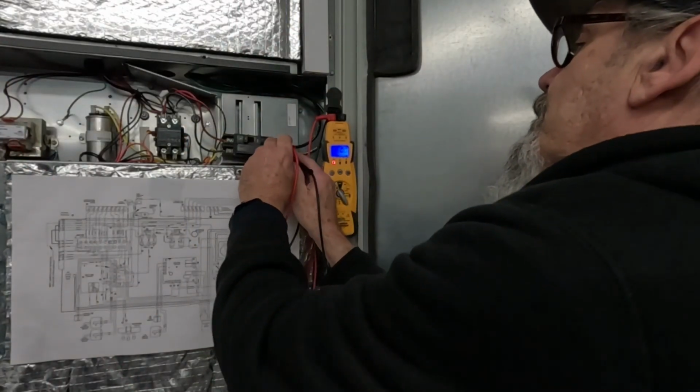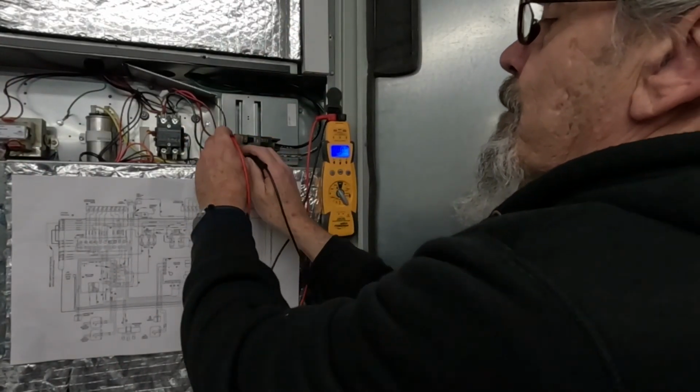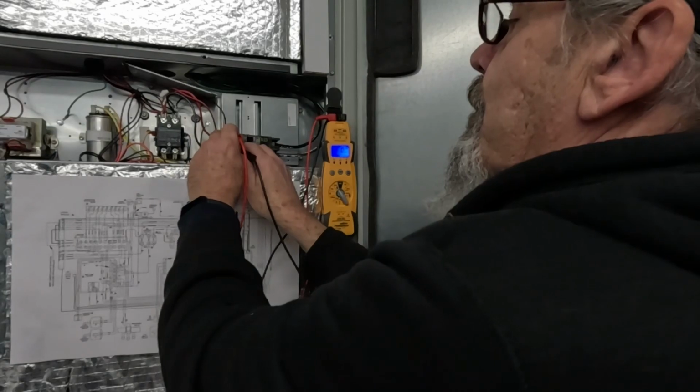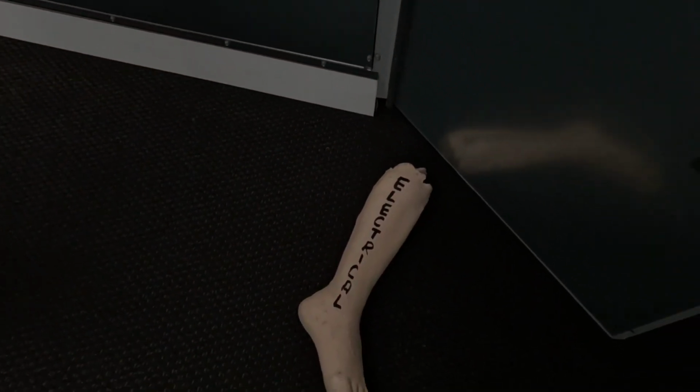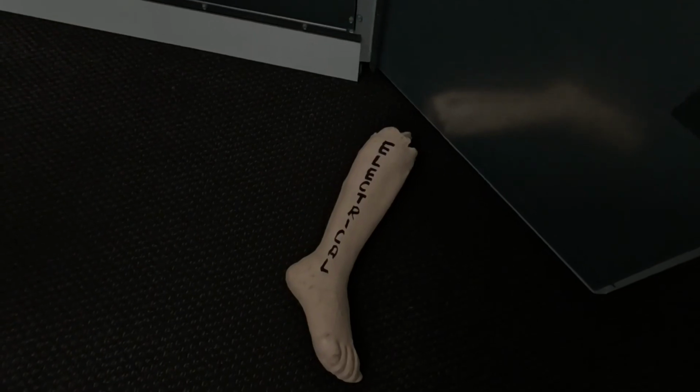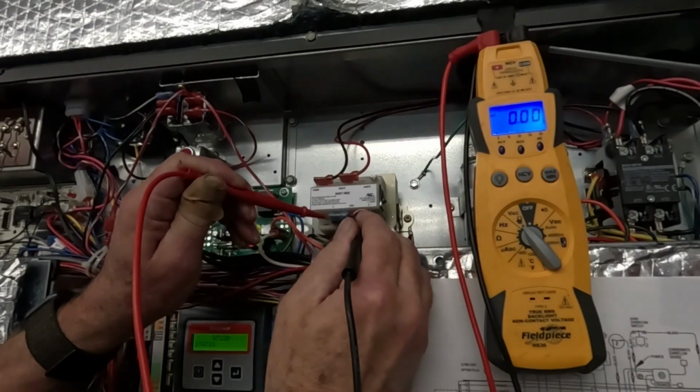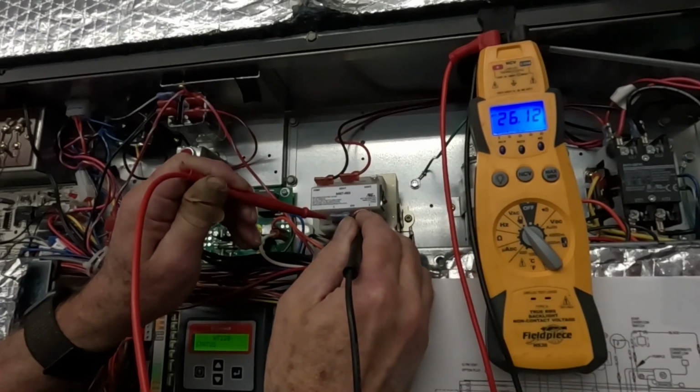Check your high voltage on both sides of the unit circuit breaker to make sure you don't have a dropped electrical leg. Now that's funny right there. We got to use that again. Is your transformer tap set to provide 24 to 26 volts AC output?